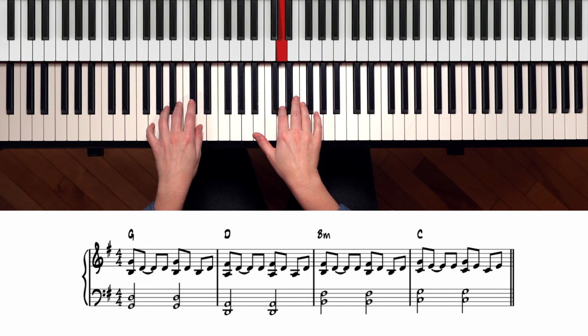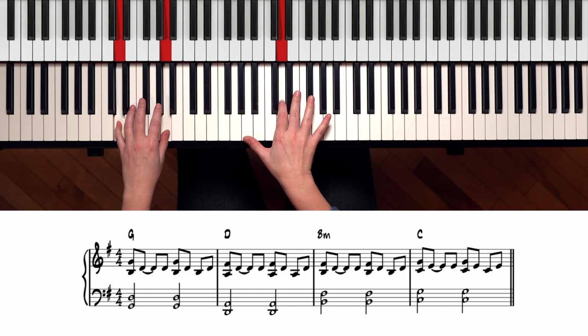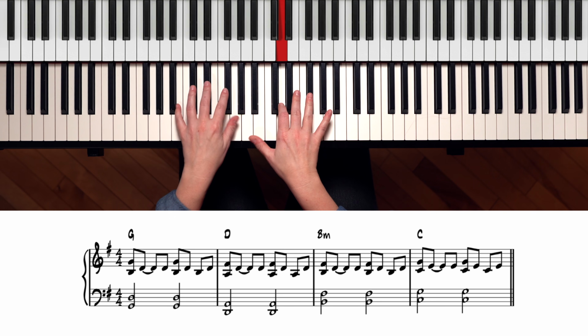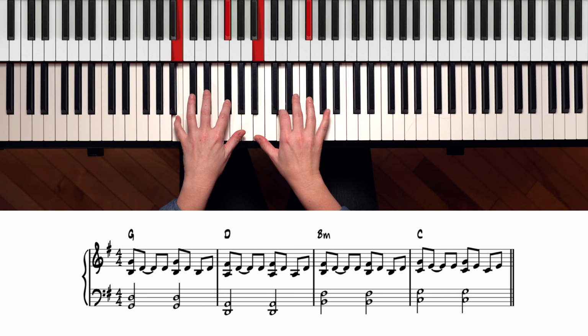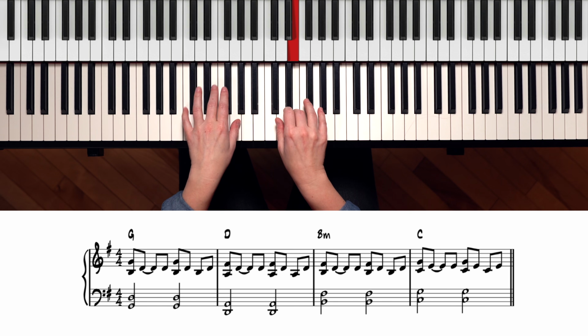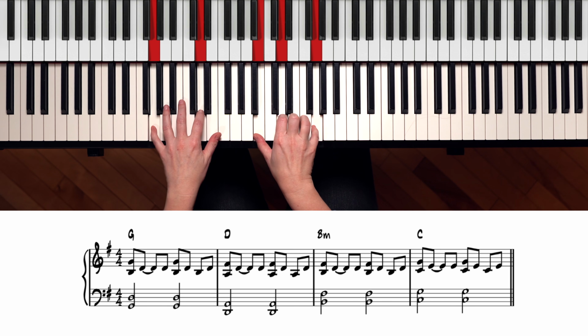Let's dive into pattern number 4, and it sounds just like this. Alright, so this one is very similar to the previous one, but I'm adding a small syncopation holding one of the notes in the pattern, and it's kind of getting things interesting here.